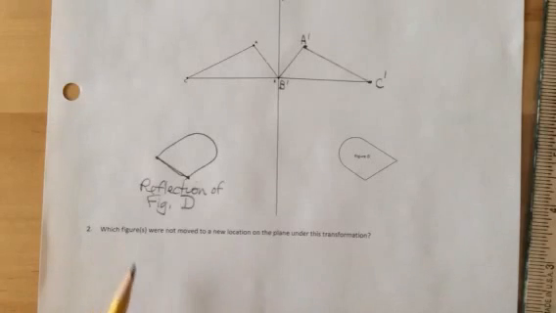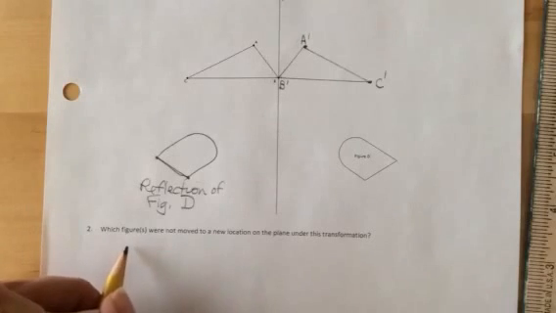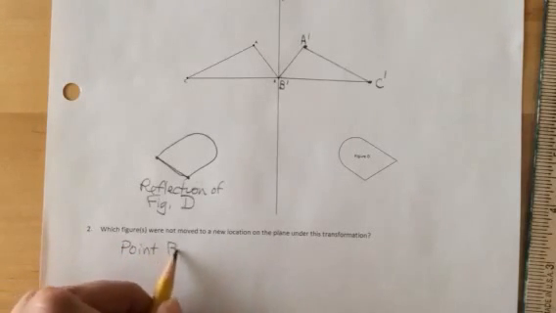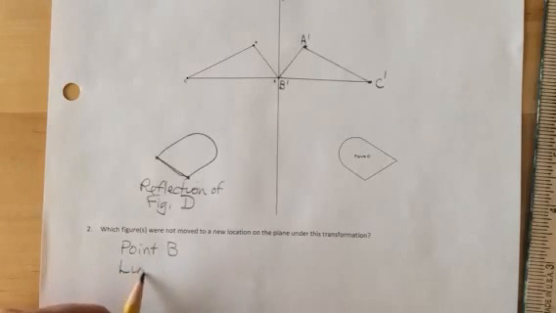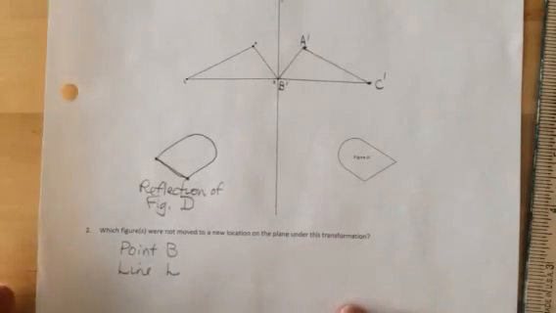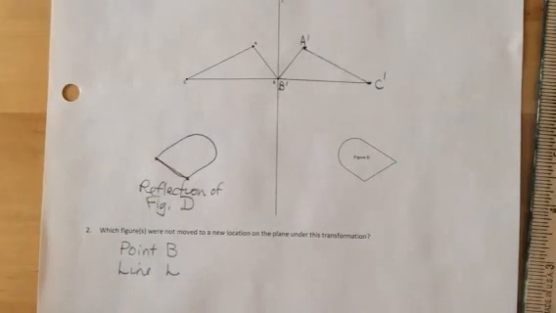In exercise 2, it asks which figures were not moved to a new location on the plane under this transformation. Well, everything was moved under this transformation except for point B and then line L. The entire line L is in the same place. So those are the two things that were not moved.